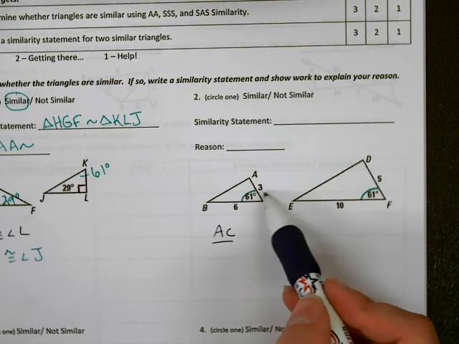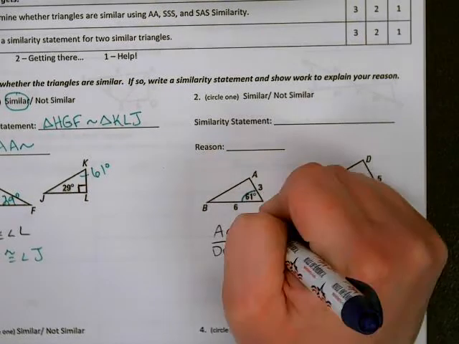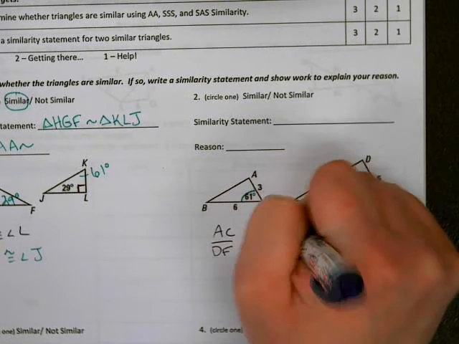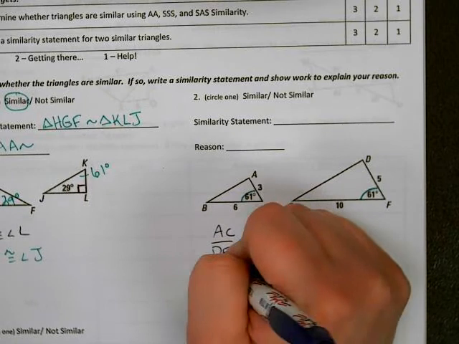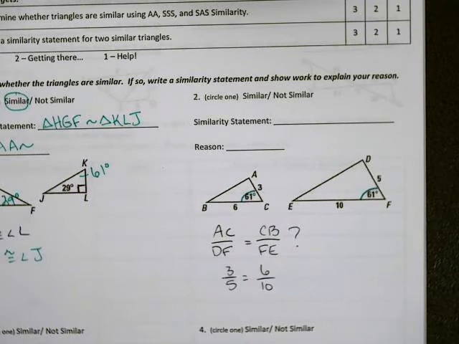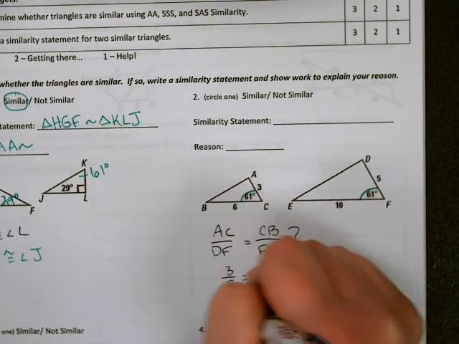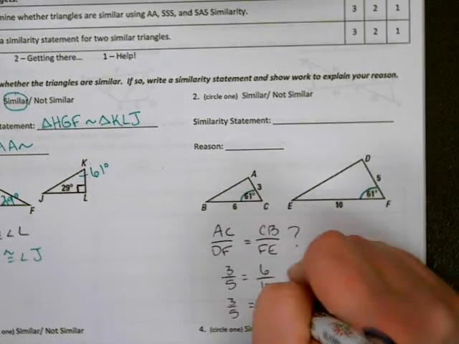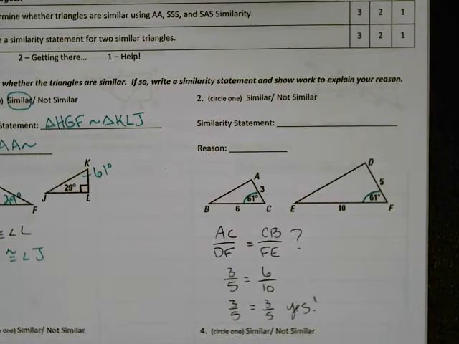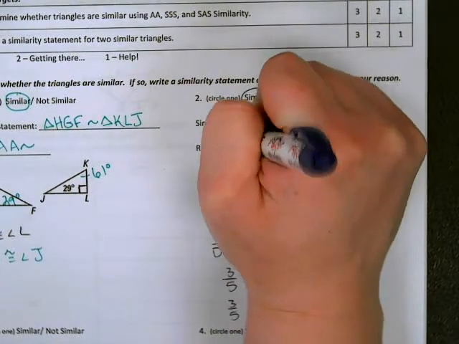So take the shorter one then, AC to DF. And then we're going to have CB and FE. And we want to know if those are actually proportional to each other or not. So 3 to 5 and 6 to 10. And you can use your calculator to make sure, but 6 to 10 does simplify to 3 over 5. So yes, those sides are proportional, and their included angles are congruent. So these ones are similar by side angle, side similarity.